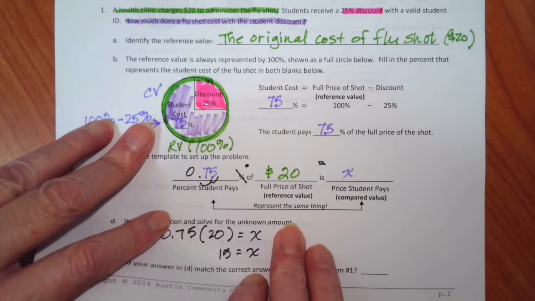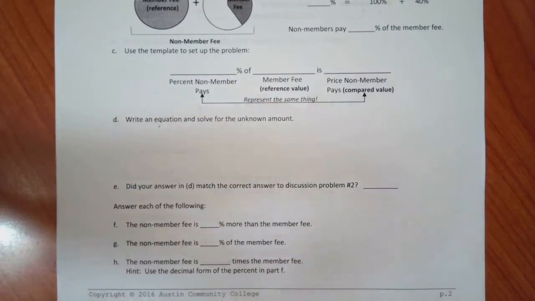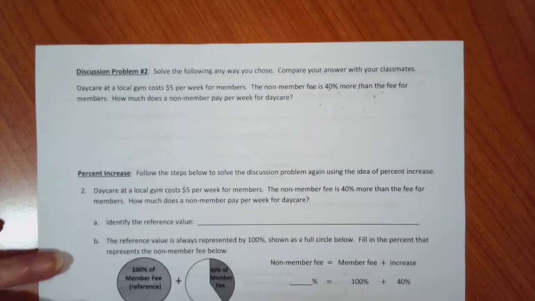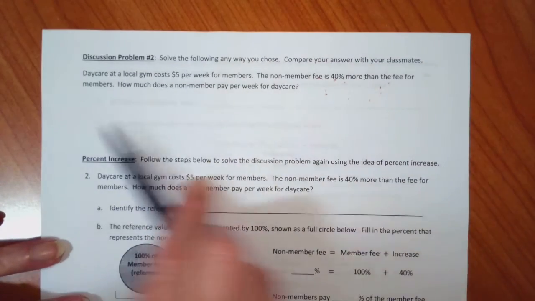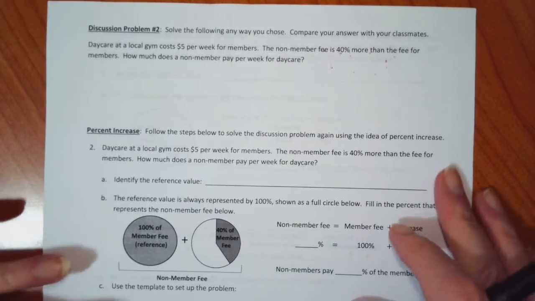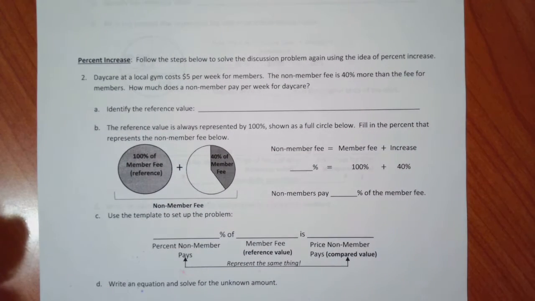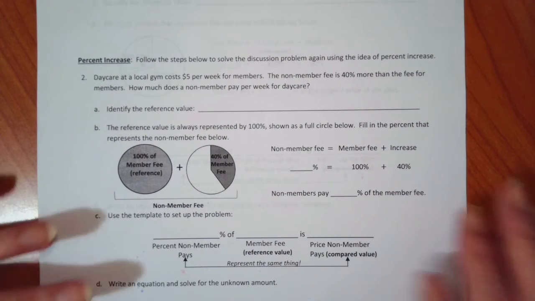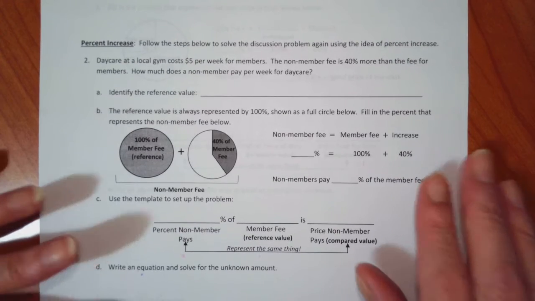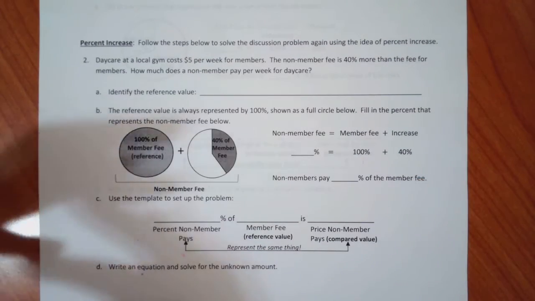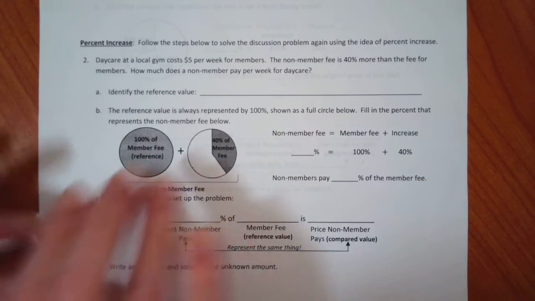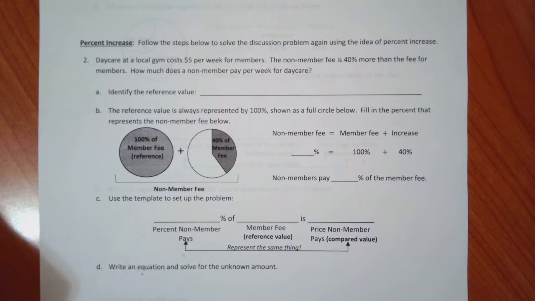Okay. All right, the next question deals with a percent increase, and once again I'm going to allow you to do this in any way that you want and not spend a lot of time on it here, but I do want us to look at this in terms of doing it with our formula. And it can be really helpful to use a visual like these circles.